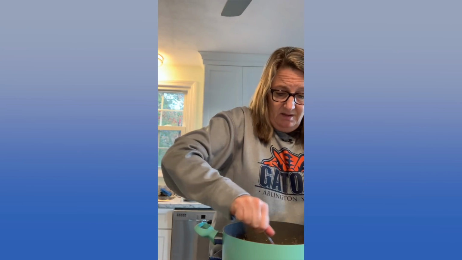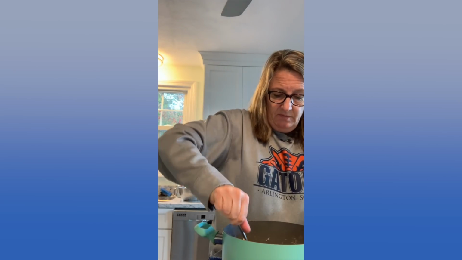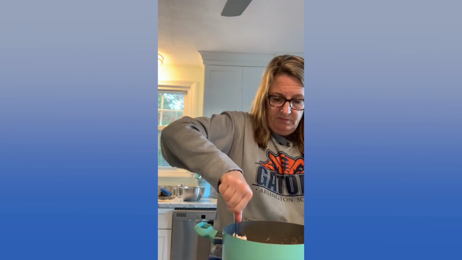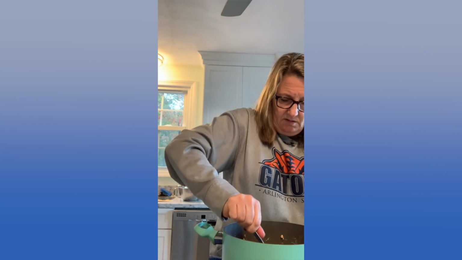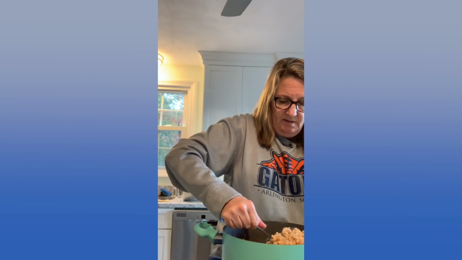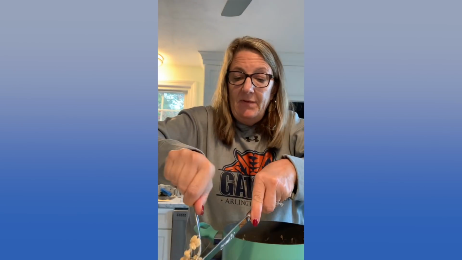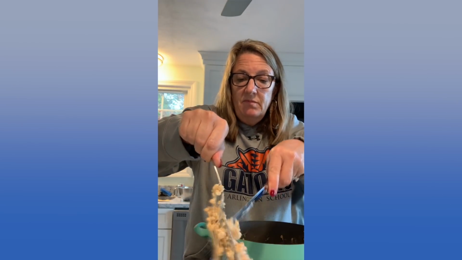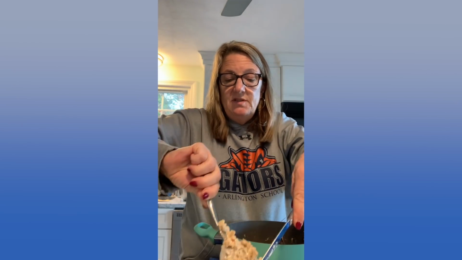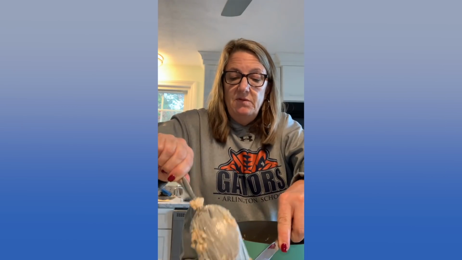So I'm using a pan this size, 13 by 9, but you could use a smaller pan if you wanted it to be like thicker. And this is where it gets a little tricky. Or maybe I should just say messy. Now it's still warm, so you just have to be careful you don't burn yourself.